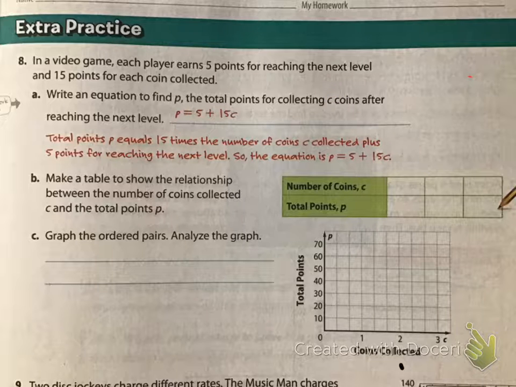So if we made a table to show the number of coins collected, C, and the total of points, P. Let's do this. 0, 1, 2. If I collect 0 coins, how many points do I have? Ben. 0. If I collect 1 coin, how many points do I have then, Melanie? Exactly, we get 15. What about when it's 2 then, Nathan?